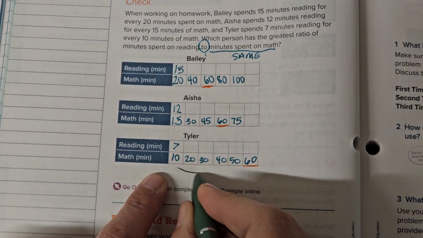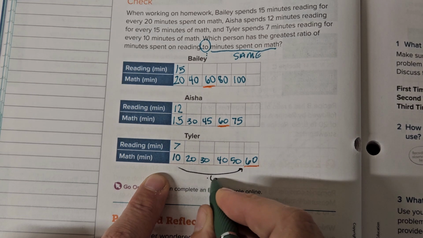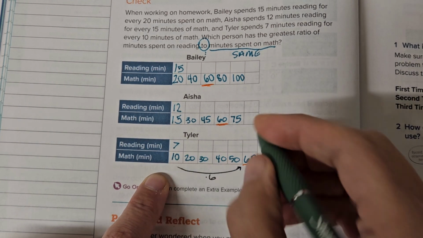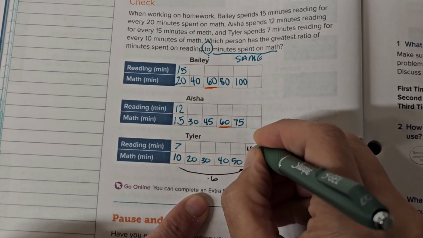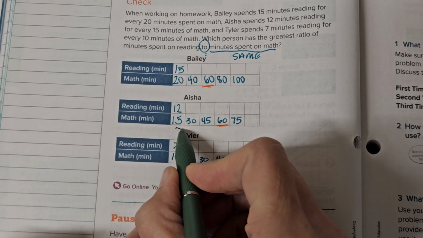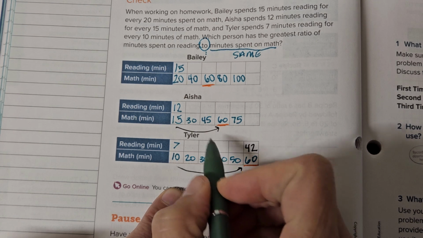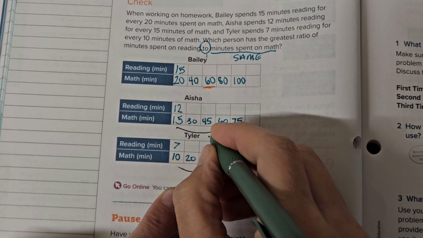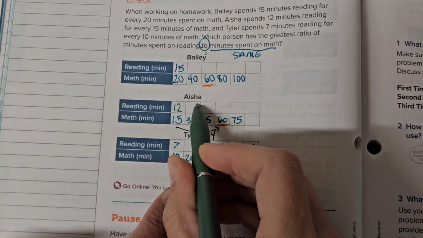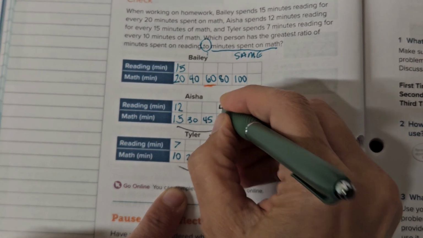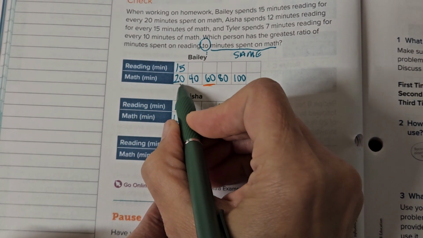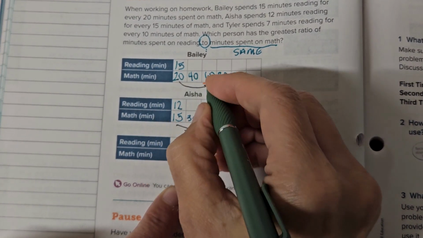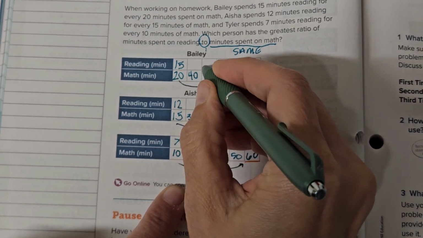So how do we get from 10 to 60? Times by 6. So what do we have to do to the 7? Times by 6. 7 times 6? 42. How do we get from 15 to 60? 15 times 1, times 2, times 3, times 4. Oh, it's times 4. So 12 times 4 is 48. And how do you get from 20 to 60? 1, 2, 3. So 15 times 3 is 45.